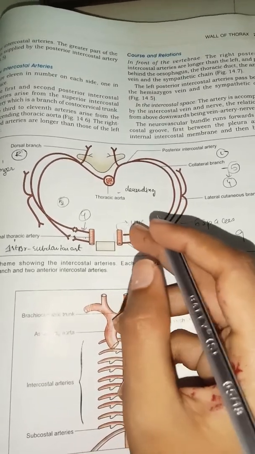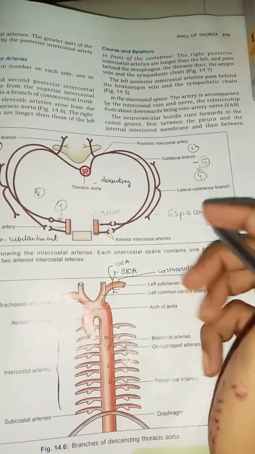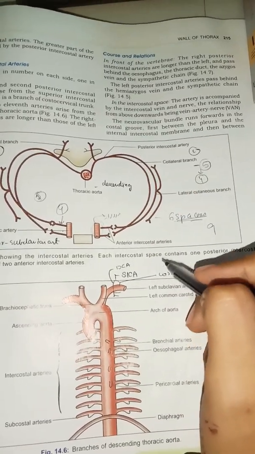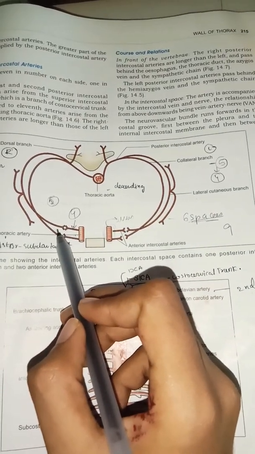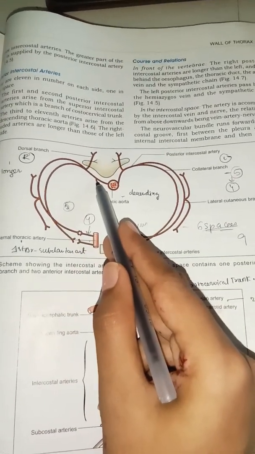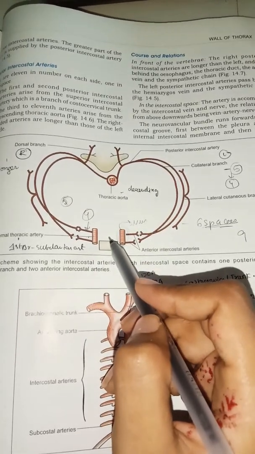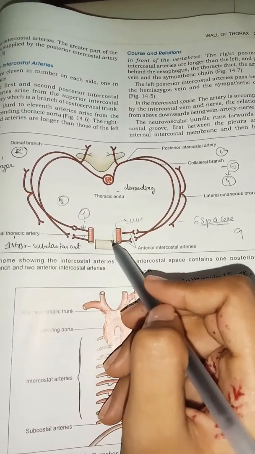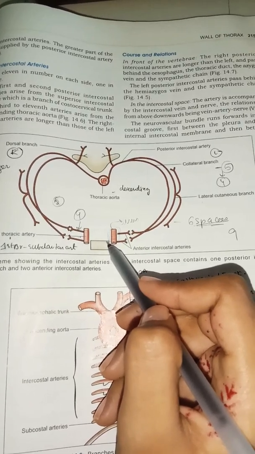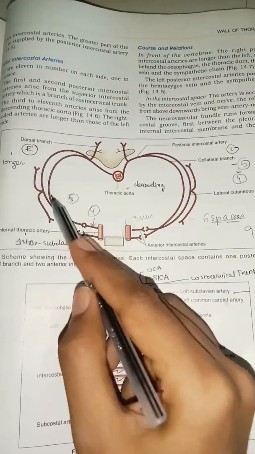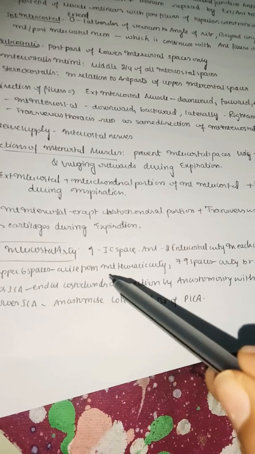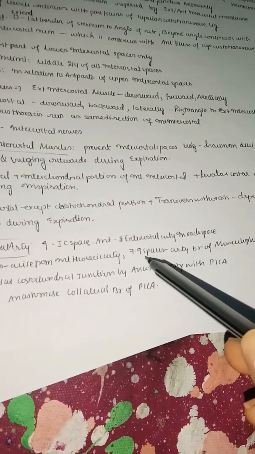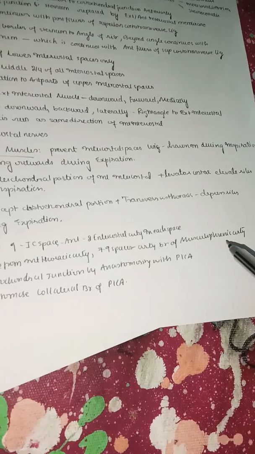And the upper intercostal arteries, as we discussed, up to 6 spaces, all those anterior intercostal arteries end at the costochondral junction by anastomosing with the posterior intercostal artery, we know. And even the lower intercostal arteries, which are nothing but coming from the musculophrenic branch, also anastomose, but they anastomose with the collateral branch of the posterior intercostal artery. This is a very important point. So once again you can see here, the upper 6 spaces arise from the internal thoracic artery, whereas the arteries of spaces 7 to 9 are branches of the musculophrenic artery.